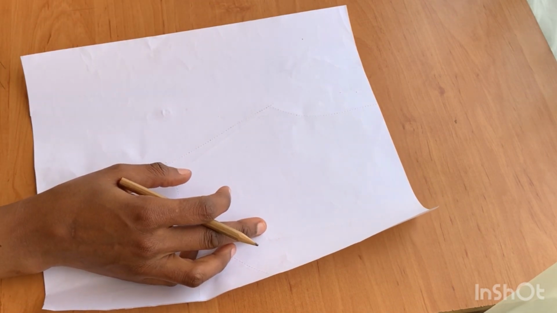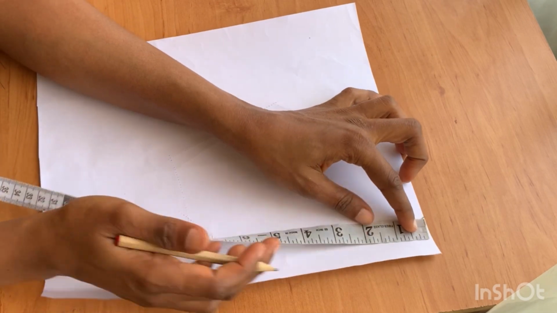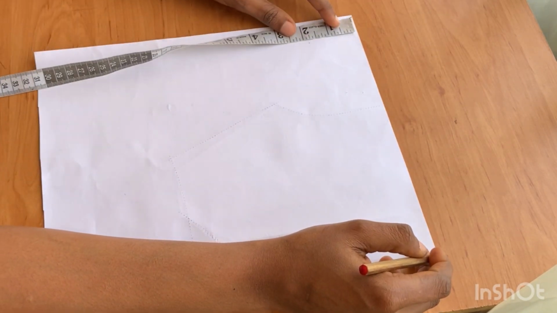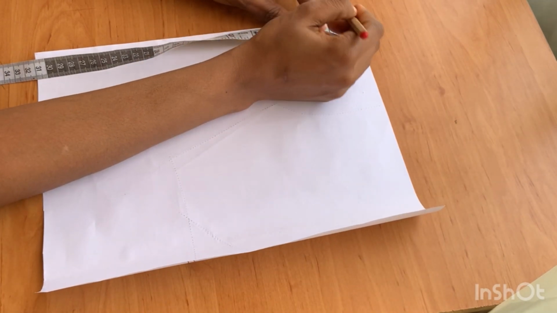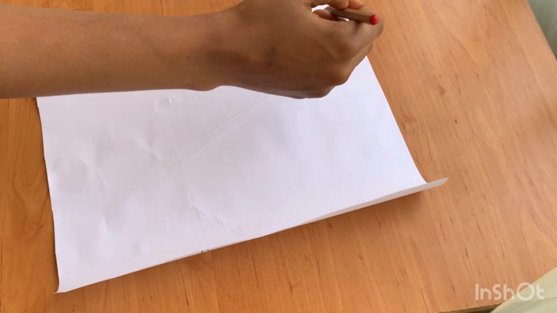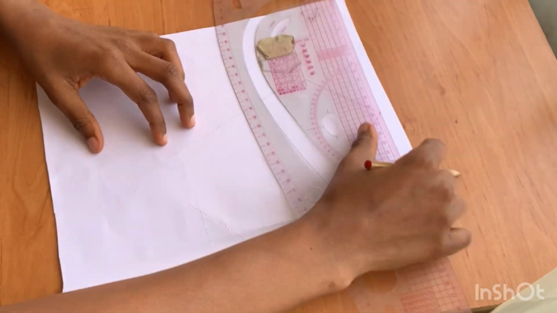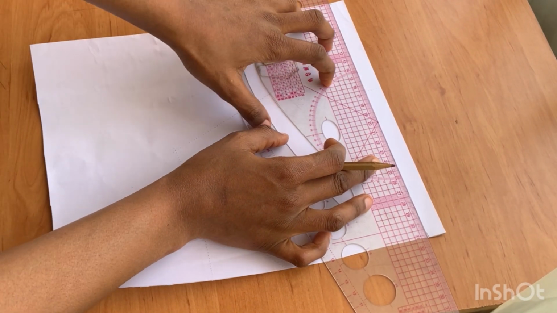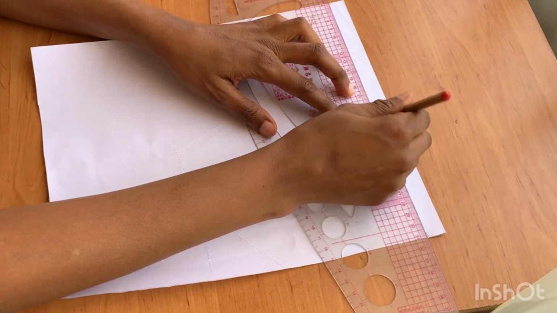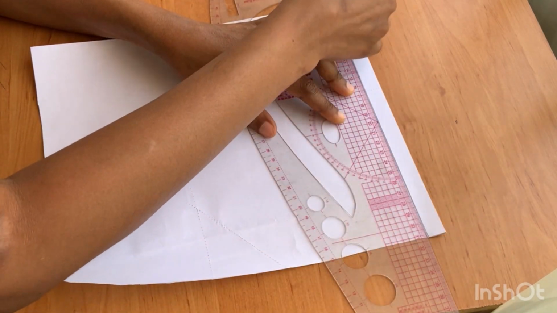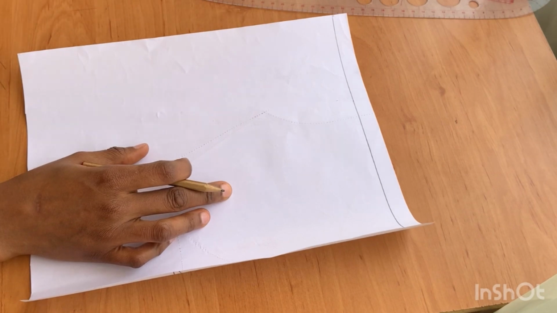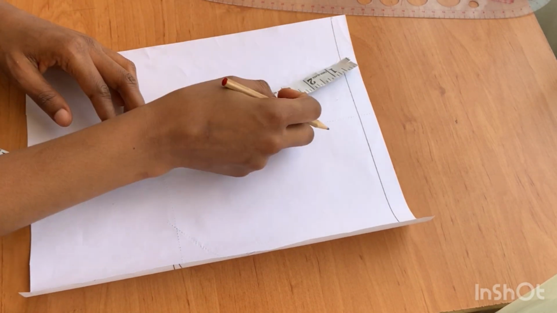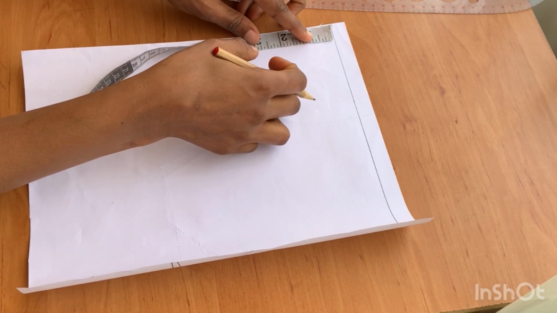The first thing I want to do is I'm just going to mark 1/2 inch downward. So this 1/2 inch will serve as the starting point of my drafting. So having done that, I'm going to mark the half length.